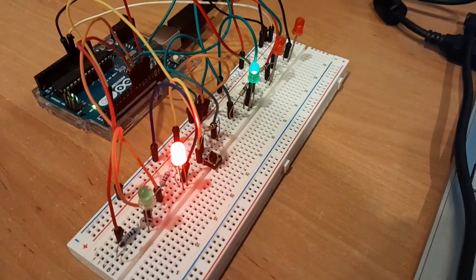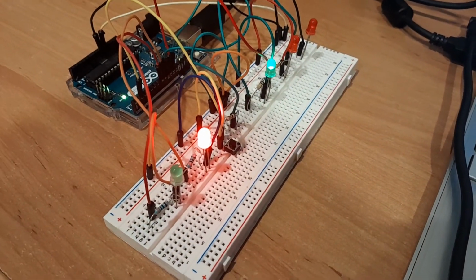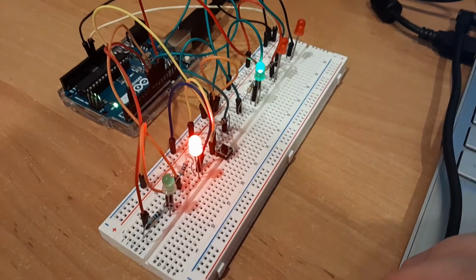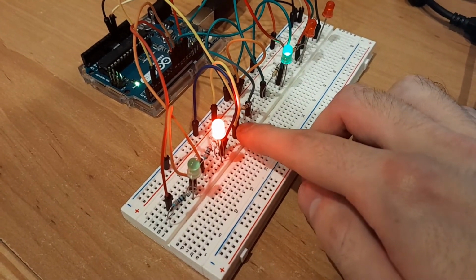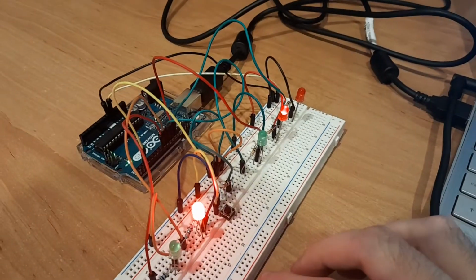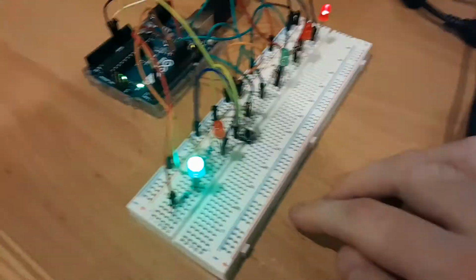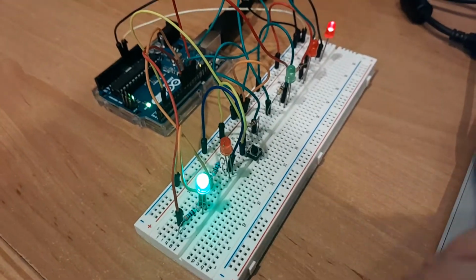As we go over here now to our actual Arduino, we can see that the red light is on for the pedestrians, and the green light is on for the vehicles. I just click the button here. The amber one goes on for the vehicles, then to red. Then it will change to the green light for the pedestrians to cross.